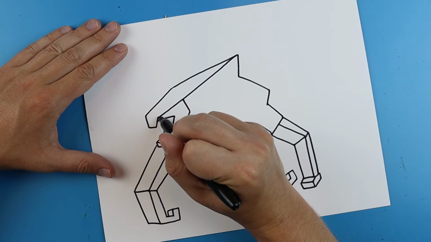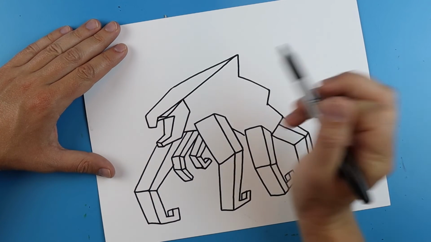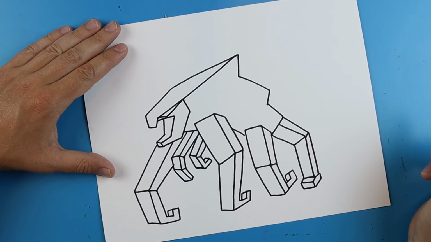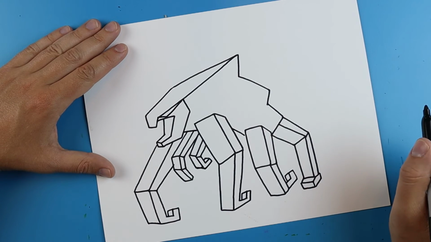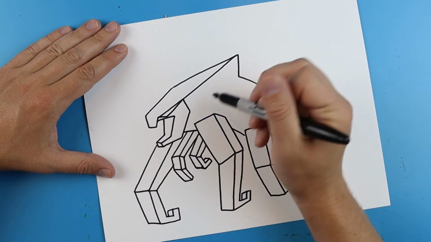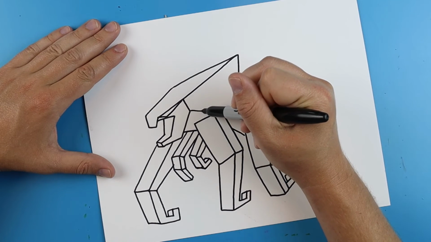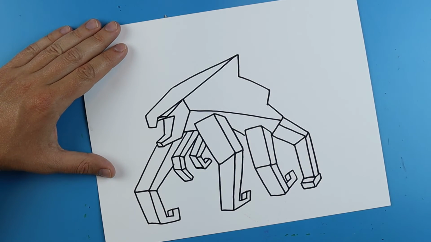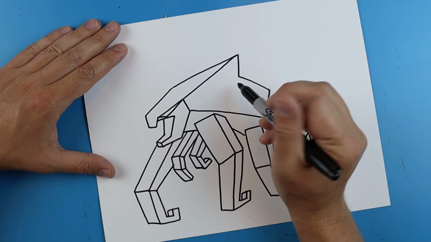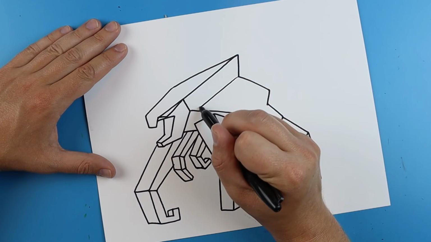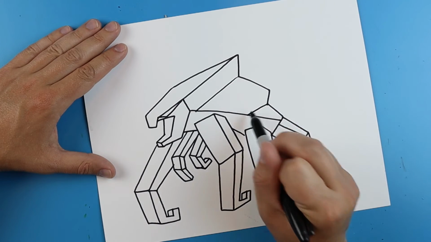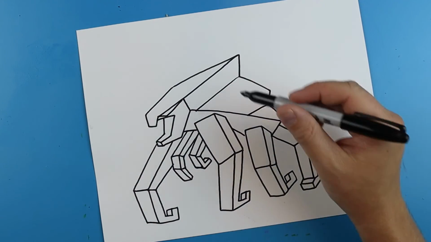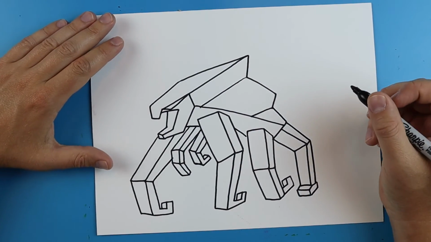And then right here, I'm just going to make a line that goes down, and it's going to go up here for the eye. Then right here, I'm just going to make a line. It's going to curve just a little bit and kind of come down to this corner here. And then I'm just going to make a little line that goes here, and then just a little line that goes over here. Just kind of give it a little bit of that geometric look.